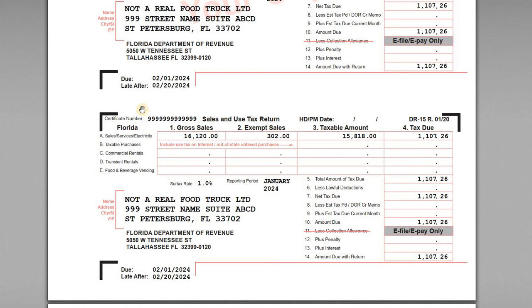So we've got the certificate number that was issued to you by Florida. The HDPM date can be left blank. This is entered by the Florida DOR when they receive it, right? HD stands for hand delivered postmark date. So they enter this to see whether or not you timely filed.